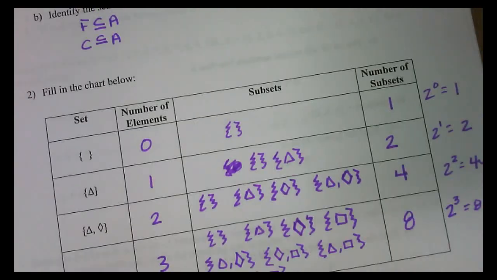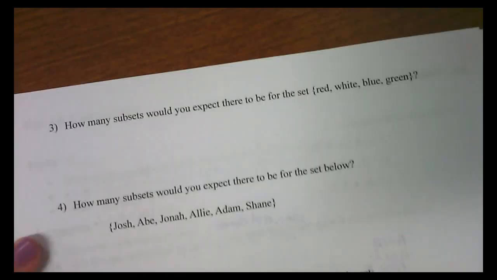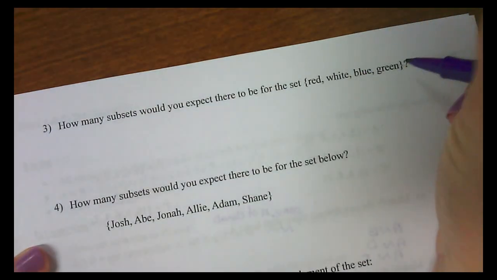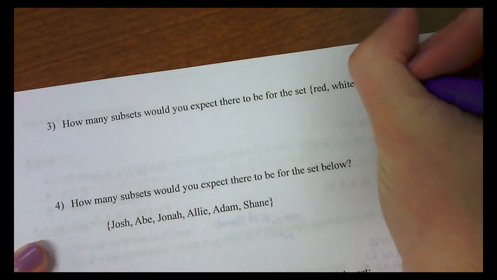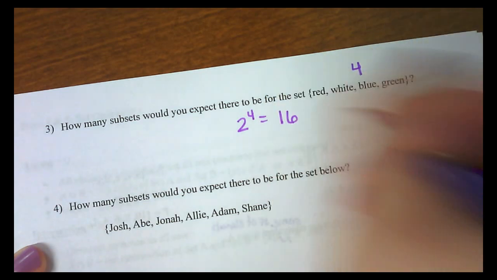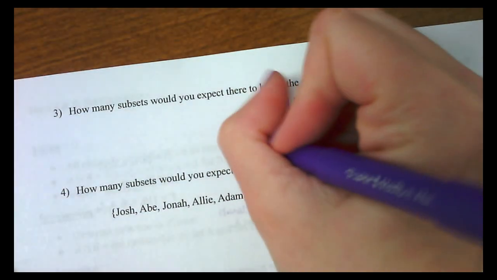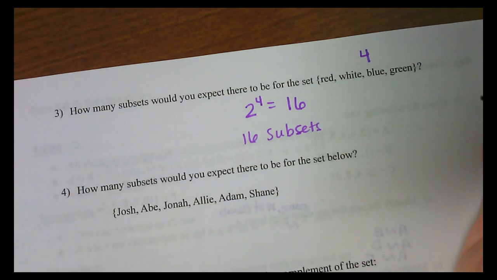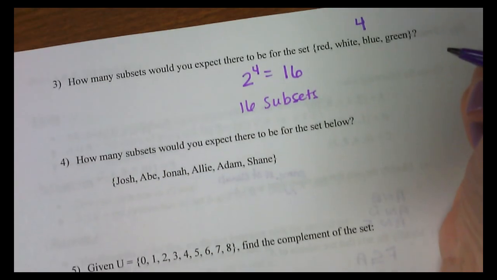Okay. Alright, say on the back, number 3, how many subsets would you expect there to be for this set red, white, blue, and green? So if I have 4 elements, I do 2 to the 4th power, which is 16. So there would be 16 subsets. It is not asking me to list them all out.